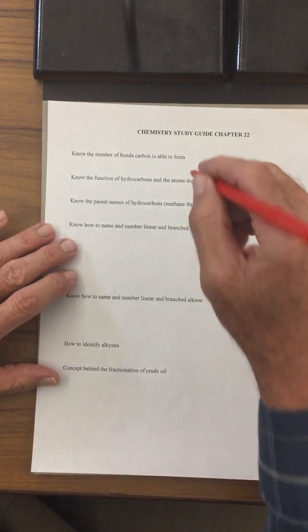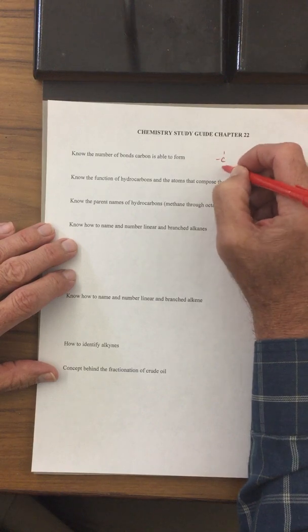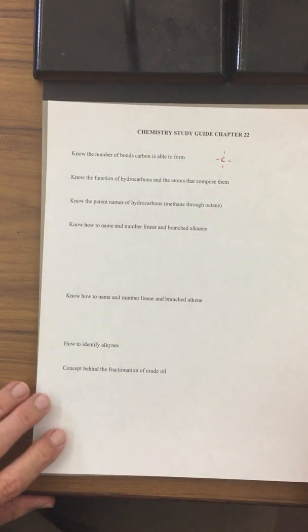Okay, next one, and this is going to be the last page. Know the number of bonds that carbon is able to form. Carbon is able to form 4 bonds like this: 1, 2, 3, 4.